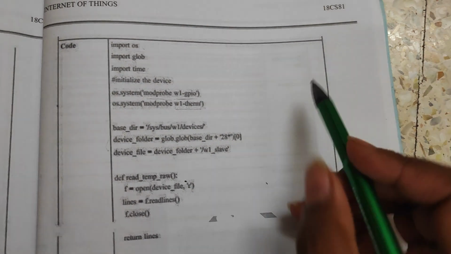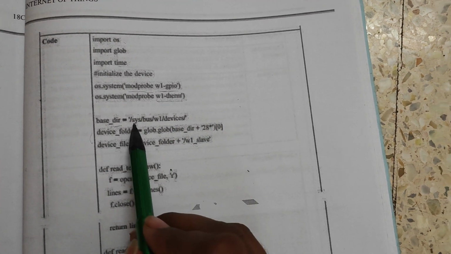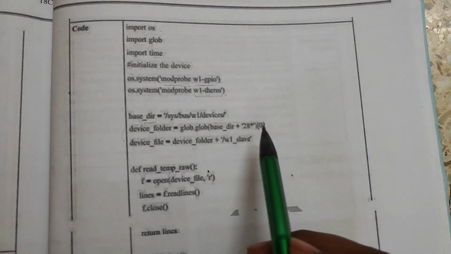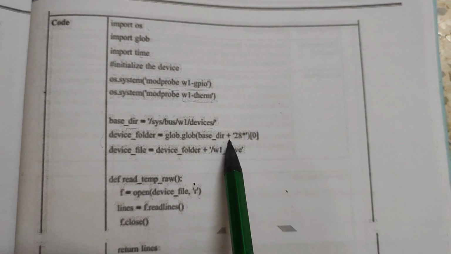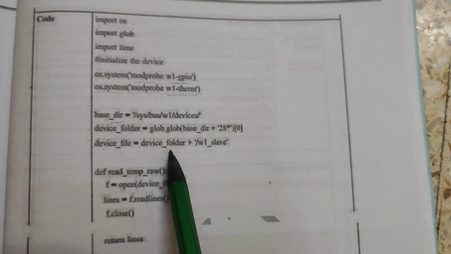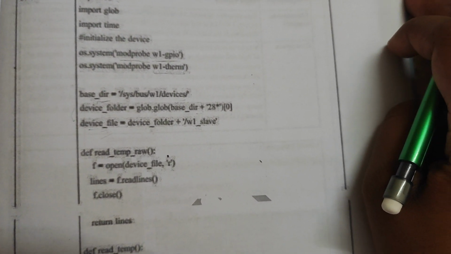Then you have three things. First you have base, then device file and device folder. By base directory, you're setting it to devices. System, bus, W1, devices, okay. This is what happens. And then for device folder, what happens is glob.glob base directory plus 28 star of 0. Then you have device file, that is device folder plus w1_slave. Then you define you read the temperature, the raw temperature, that is your normal temperature.